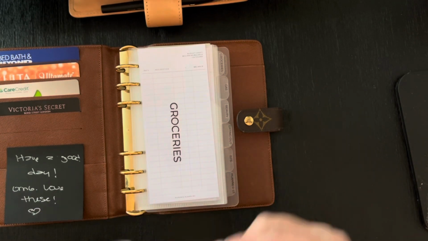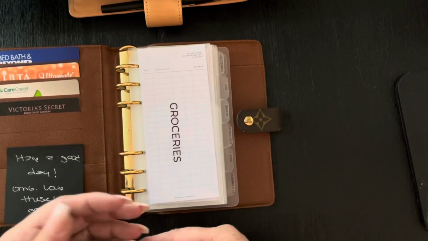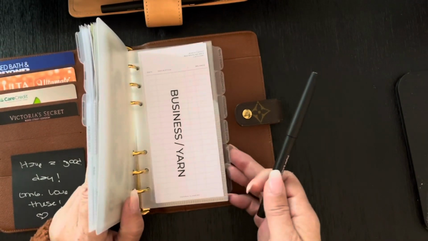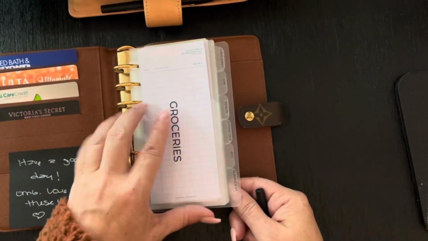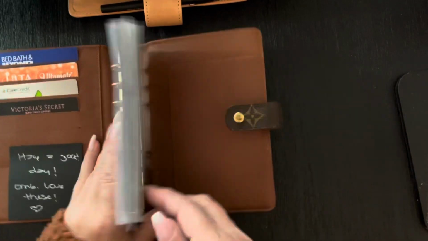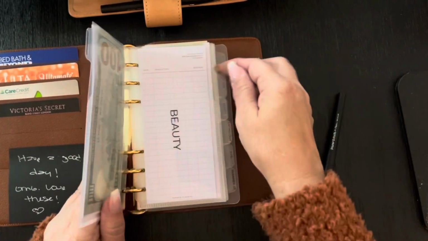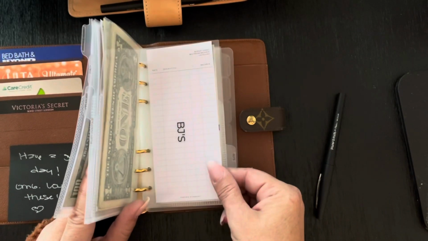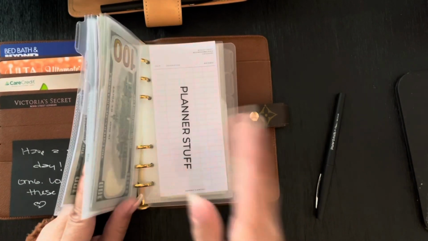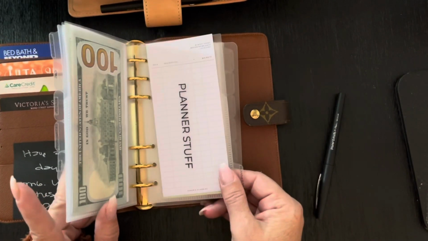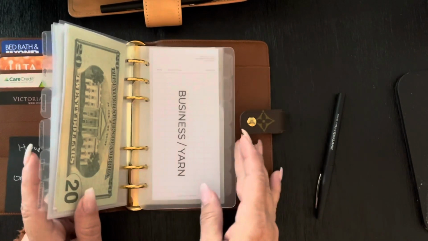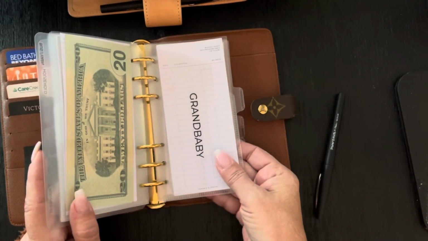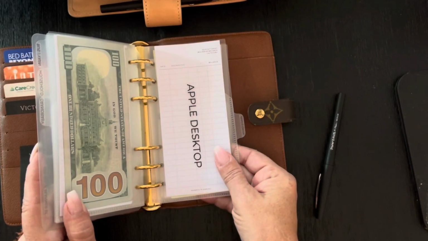If you have 10 jars, they're called Jelly jars, and let's say you are saving for multiple things, like your business, groceries, all of these, right? I basically have all of these in my Jelly app. I have groceries, beauty, gas, eating out. I have my BJ's, I like to get coffee in bulk. I love BJ's. Planner stuff, if I want to buy stickers. My business, when I buy yarn. Household, the grandbaby I'm saving for. I'm saving for a desktop Apple.